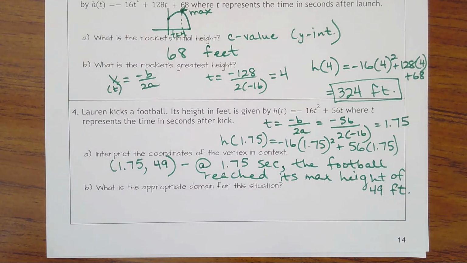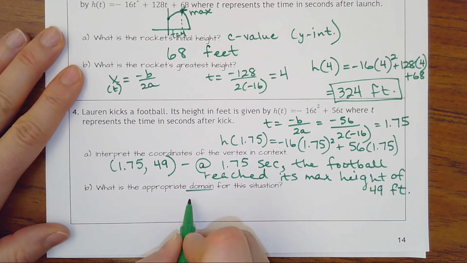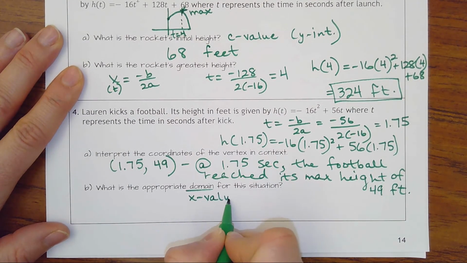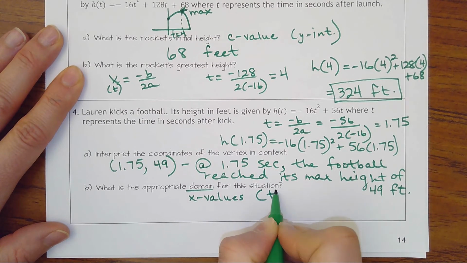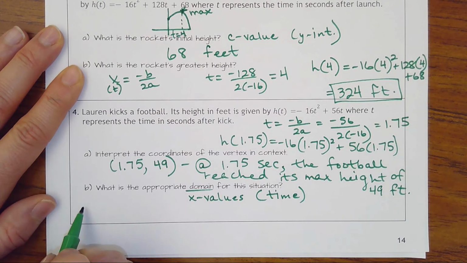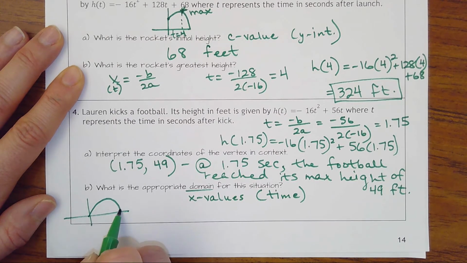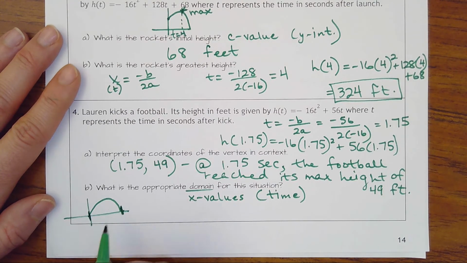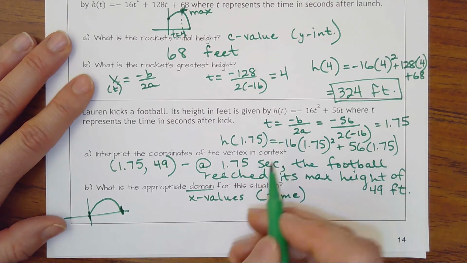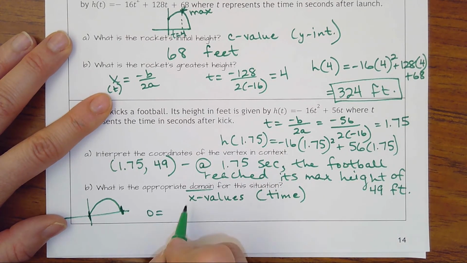And last one, what is the appropriate domain? Domain is the x values. So in this case, it's the time. Okay, so we've got somebody kicking a football. We want to go from here to here. So we're finding its zeros. So we're going to have to set this equal to a height of 0 and figure out what time it hit the ground. So I'm going to try to factor this.